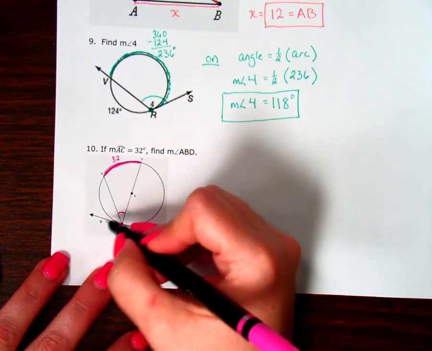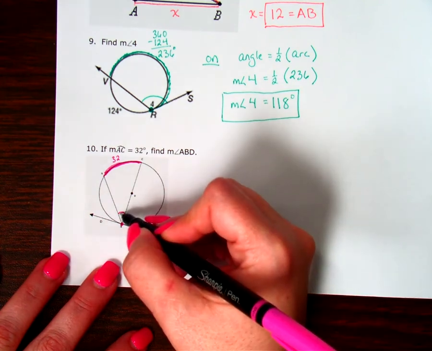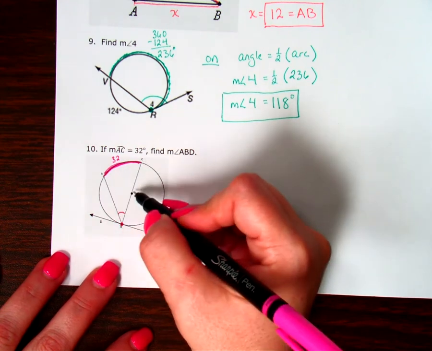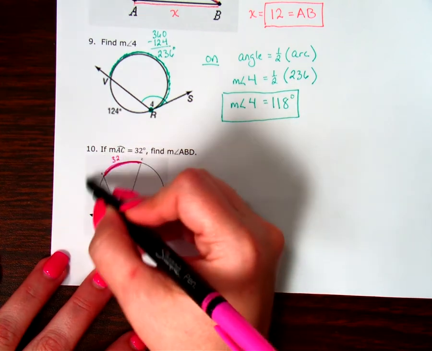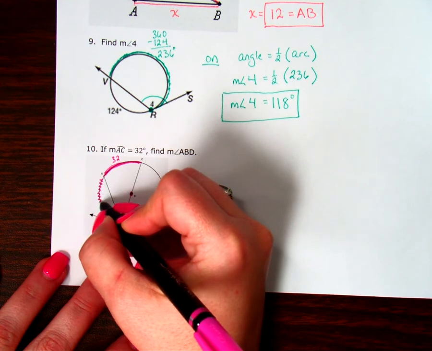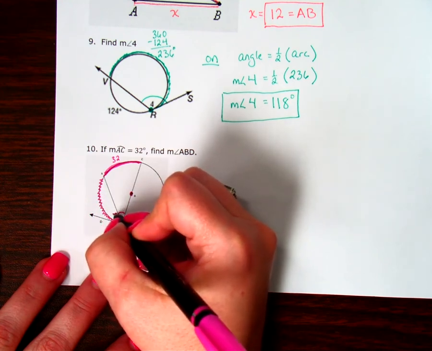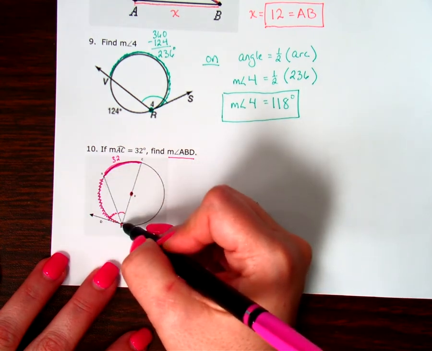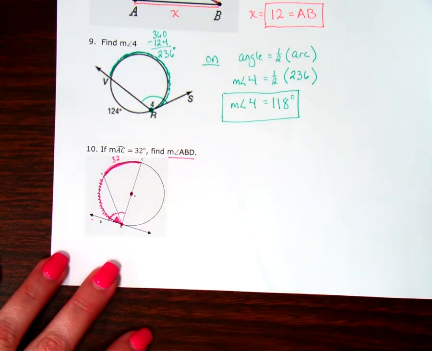Okay, so if I want to find this angle over here, I have a couple different ways to do it. I could find this angle here and then use that to help me to find this one. Or I could say that I know, since I see this is a diameter, it's going through the center, I know there's 180 degrees on this side. So if I want to find this arc that goes with this angle, which is the angle I'm trying to find, ABD, I'm trying to find this angle down here, not this one in here.